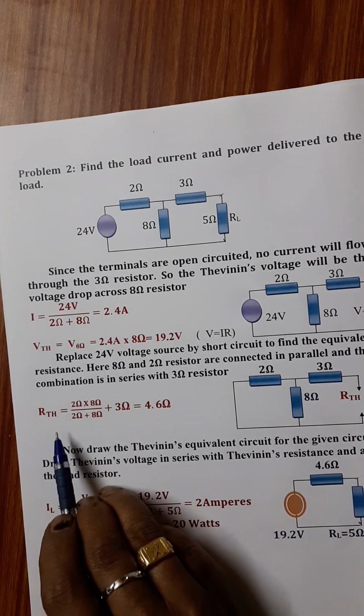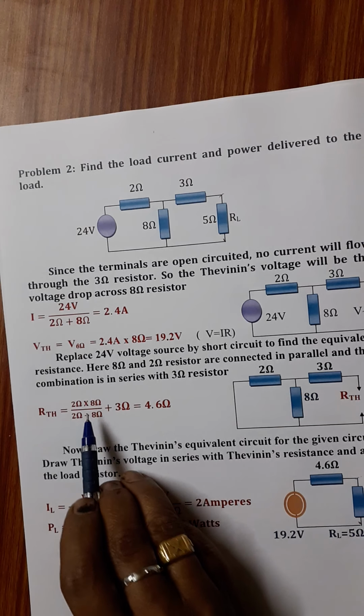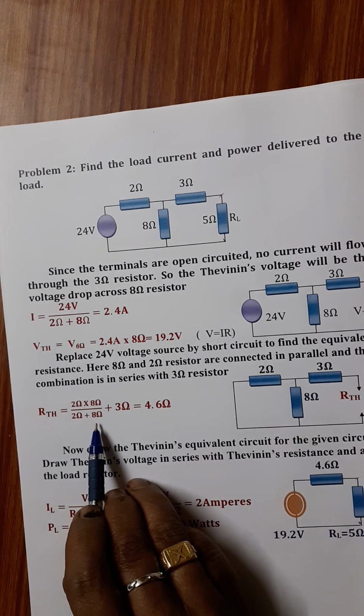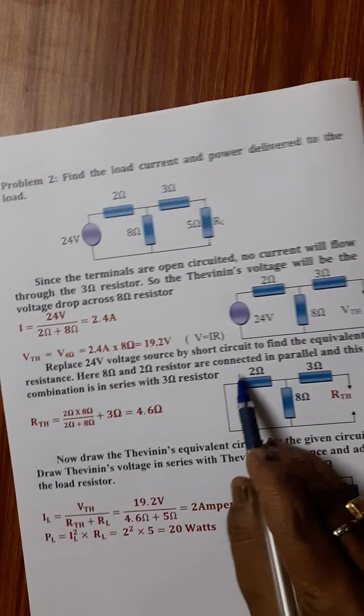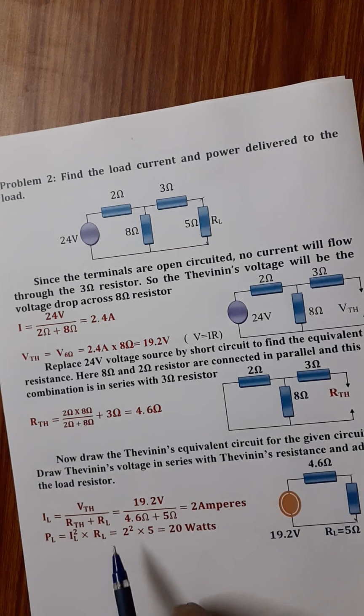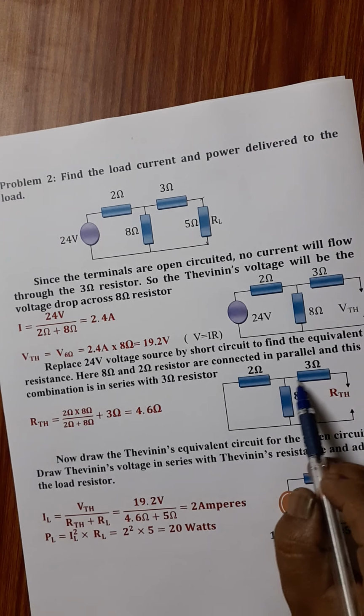So RTH becomes 2 ohms into 8 ohms divided by 2 ohms plus 8 ohms. This combination is now connected in series to the 3 ohms.